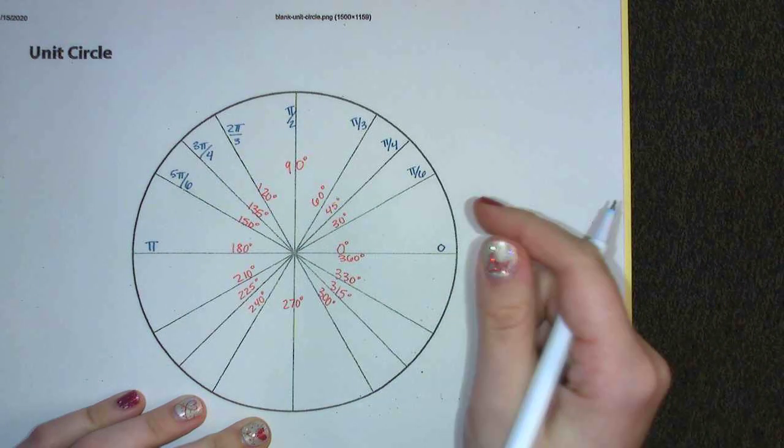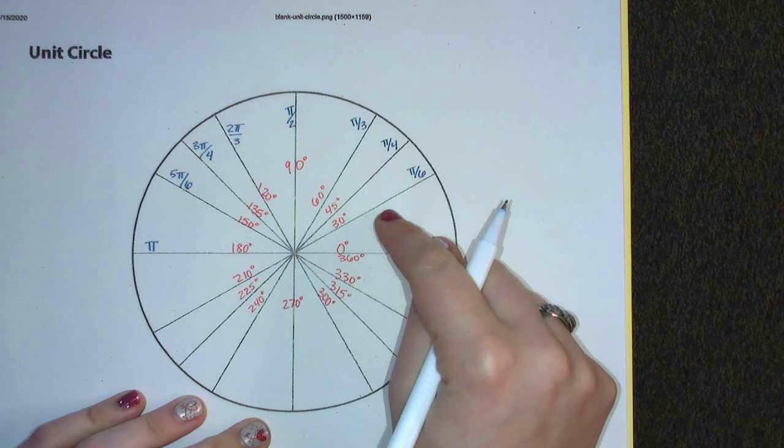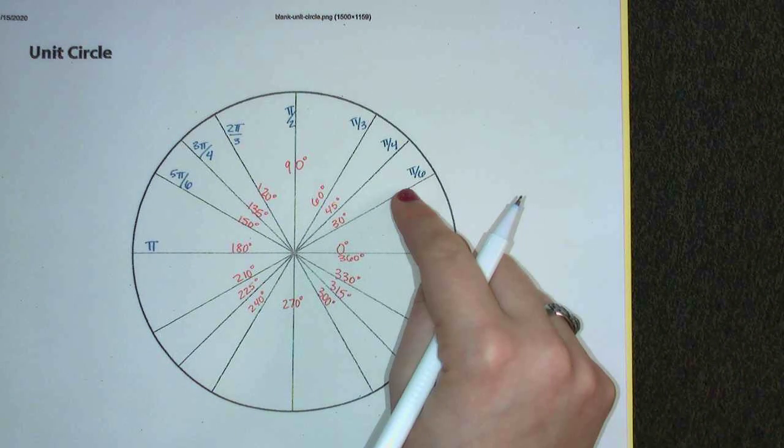Just really quick, as a review, every 30 degrees we hit a value that's pi over 6, but then on the 60 degrees they reduce down to be pi over 3s.